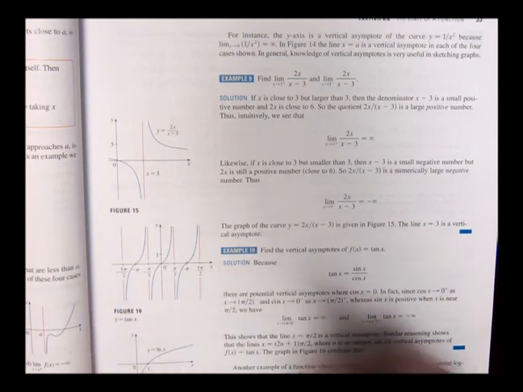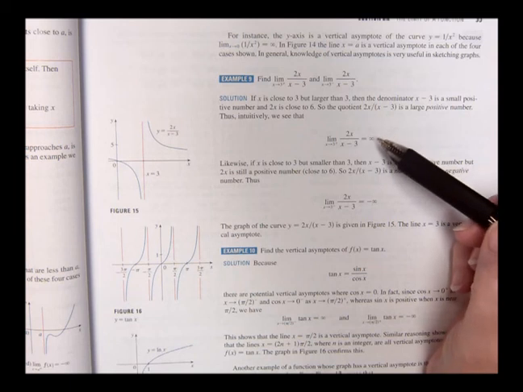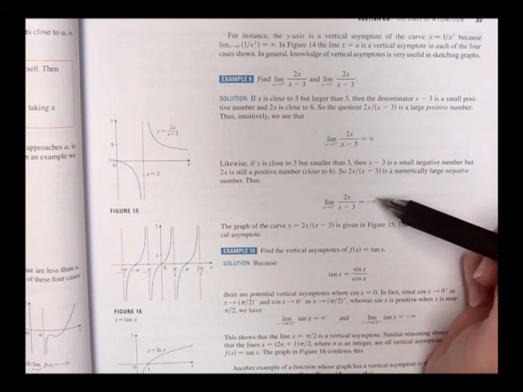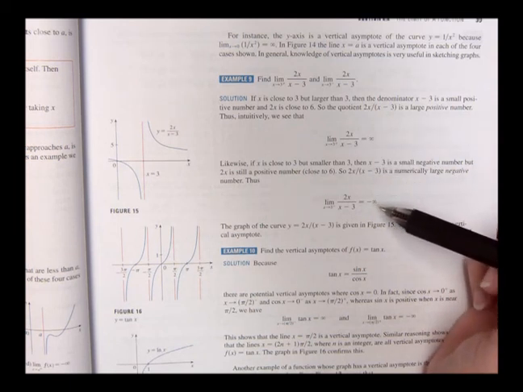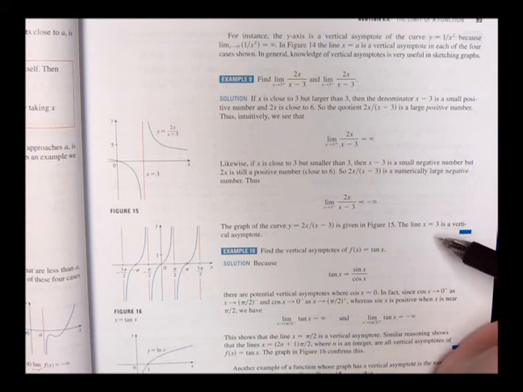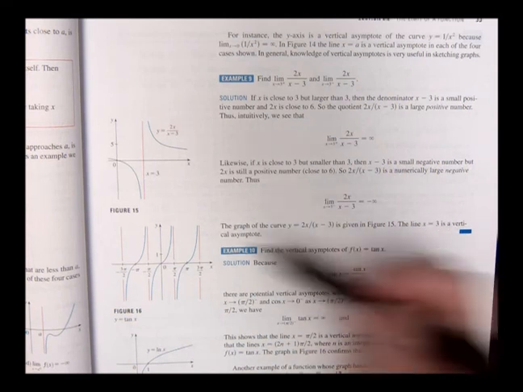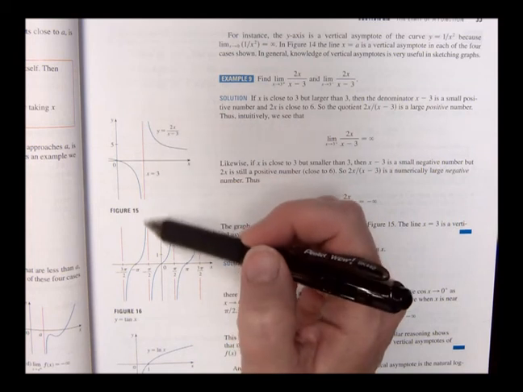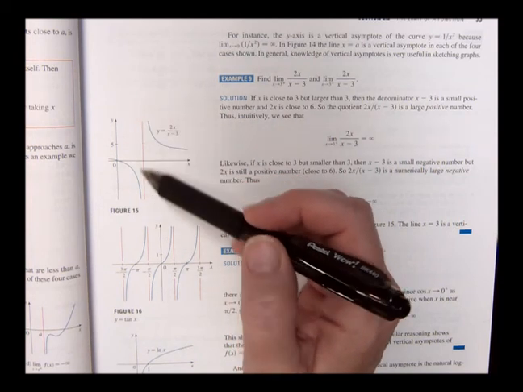So once again, we have a limit if we look at the one-sidedness, and we do have a vertical asymptote going right through x equals 3.